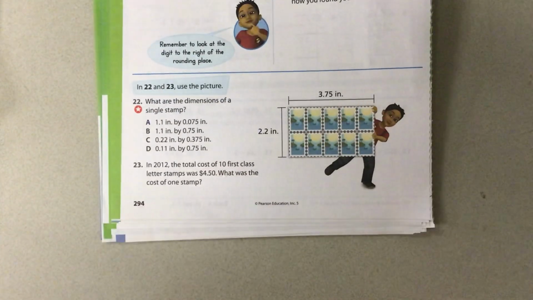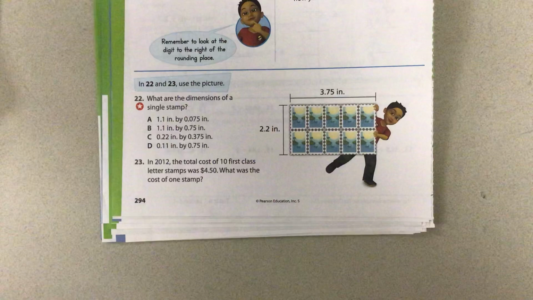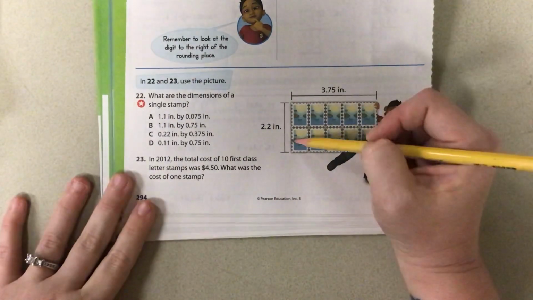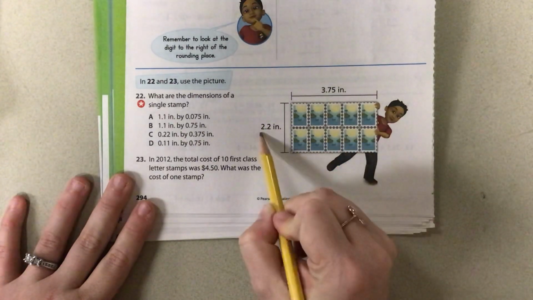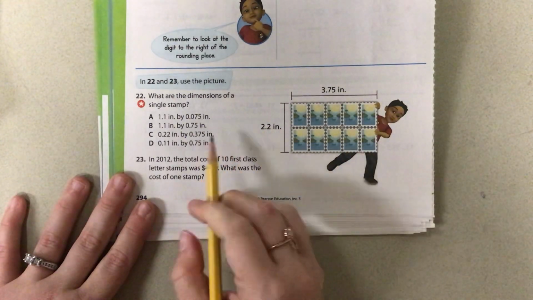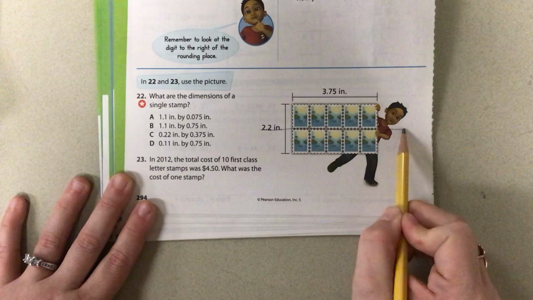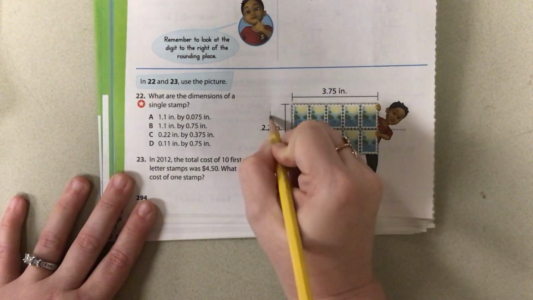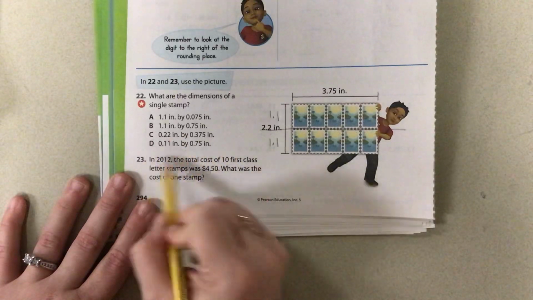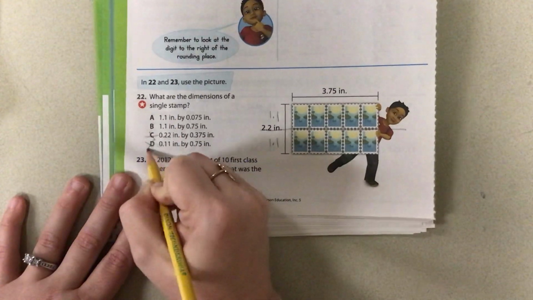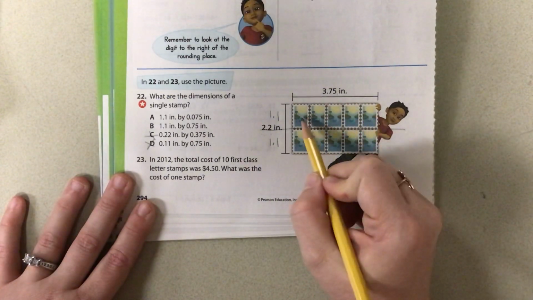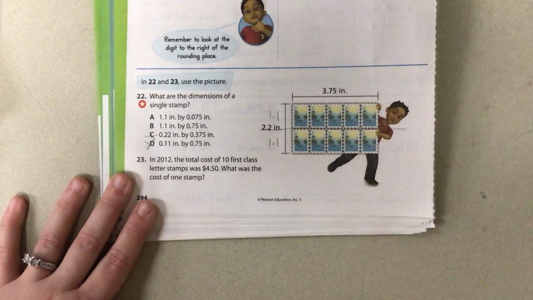All right, let's look at number 22. It says, what are the dimensions of a single stamp? So if this is 2 stamps and they are 2 2/10, I want to cut that in half. So what's half of 2 2/10? That would be 1 1/10 and 1 1/10. Looking over at my answer choices, I know I can cross out C and D. So now I have 3 75 hundredths divided by 5.